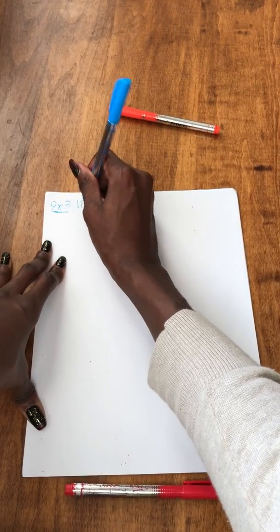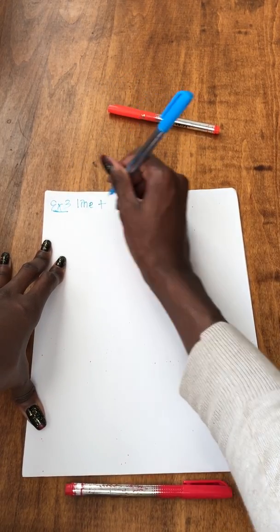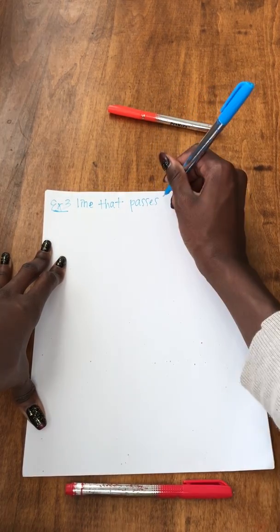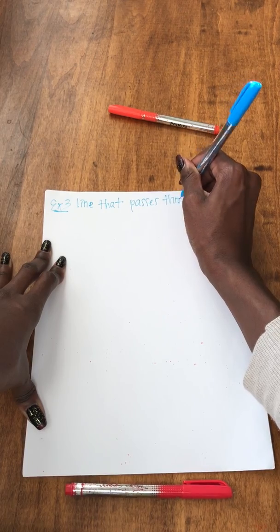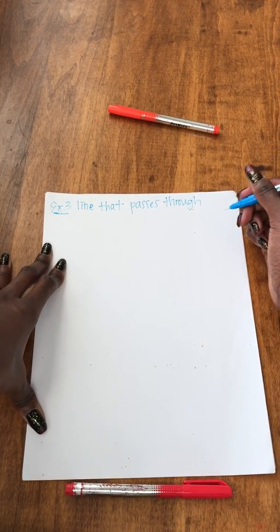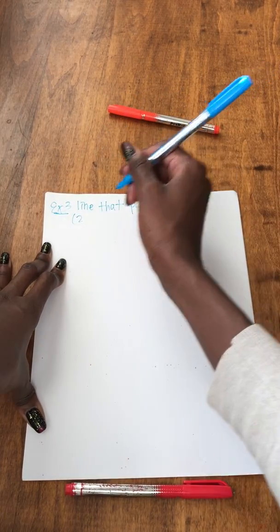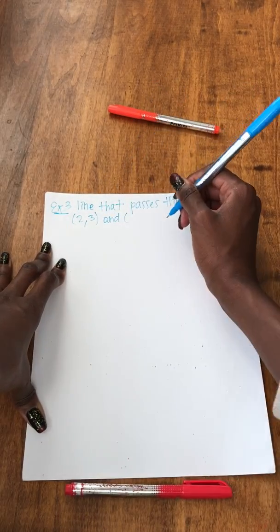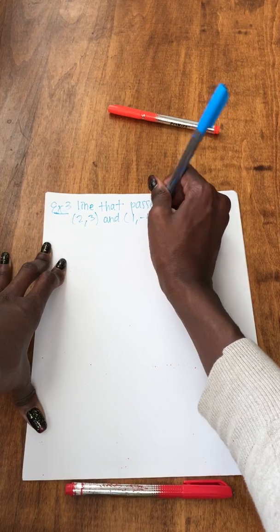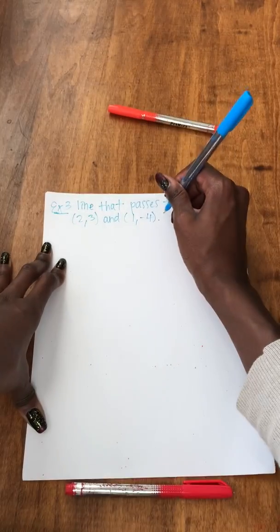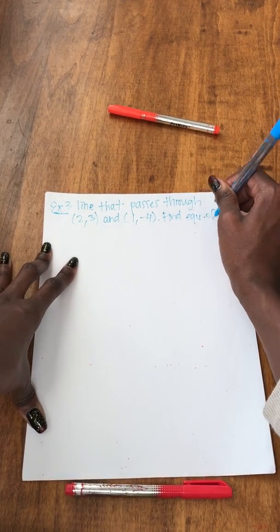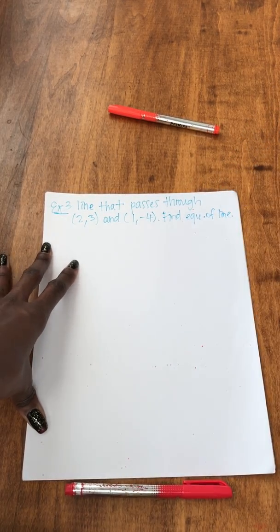Let's say we have a line that passes through the point 2, 3, and the point 1, negative 4. And we want to find the equation of the line, okay?